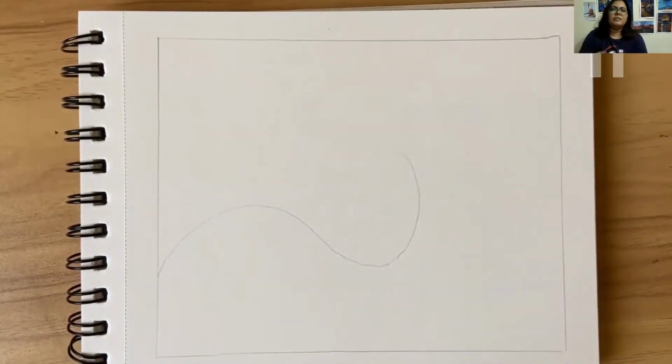Everybody first make this. You can see it's just a wave. It's just like the waves. Just a wavy structure like this, everyone.